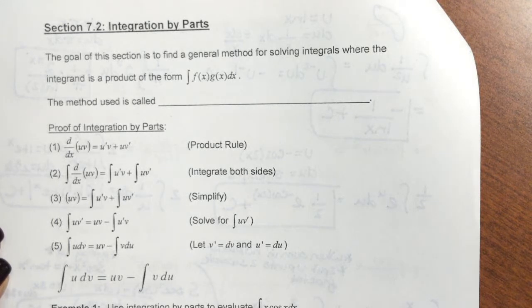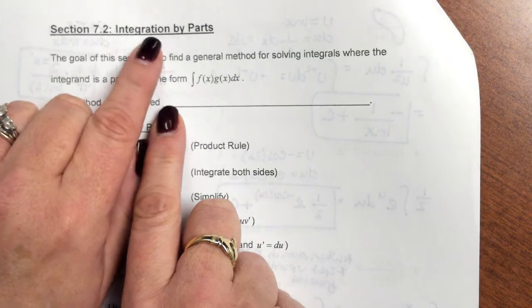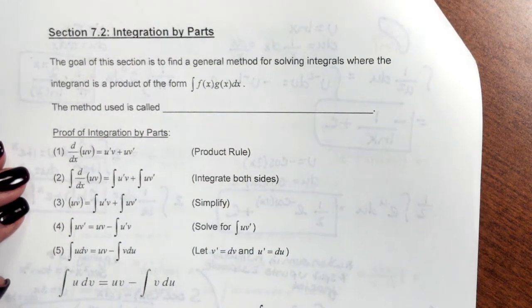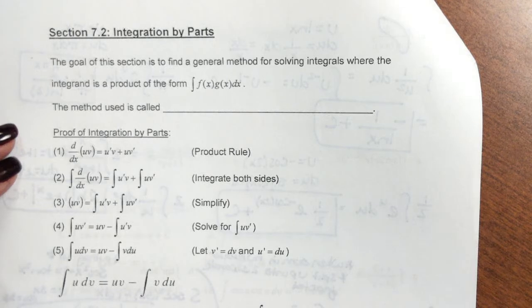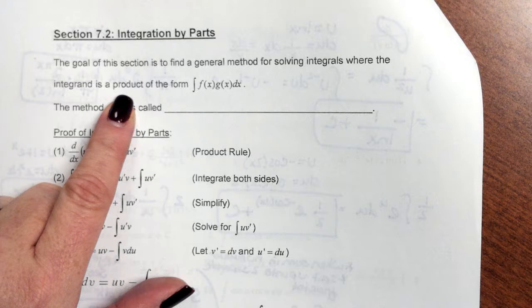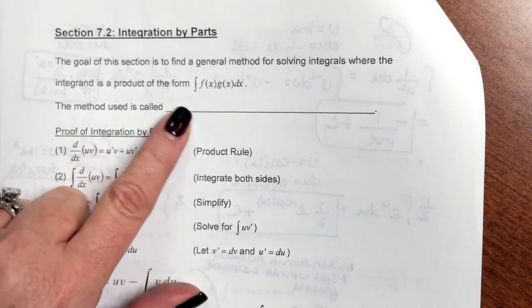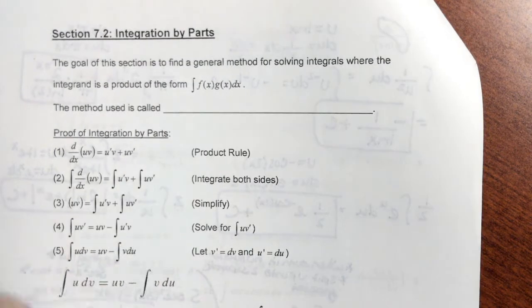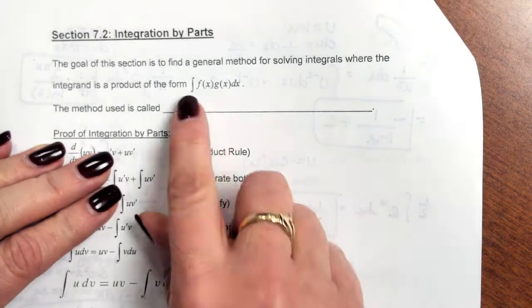So for section 7.2, we're going to talk about integration by parts. Chapter 7 is going to be dealing with all different types of integration techniques. Integration by parts is used when you're dealing with the integral of a product. As you know, there is no product rule for integrals, but this is one technique we can use to integrate when you have a product in your integral.